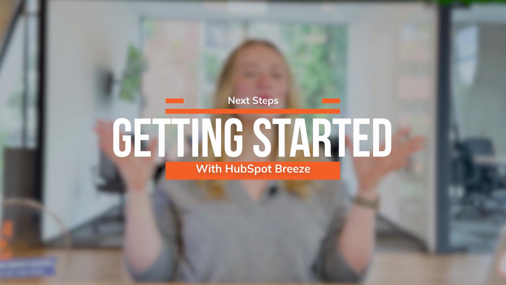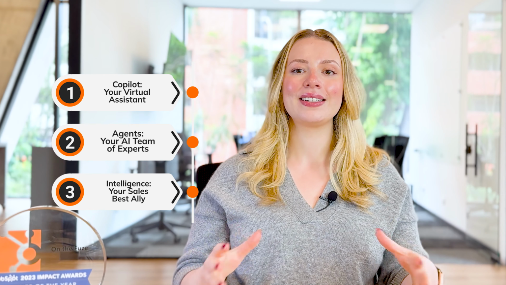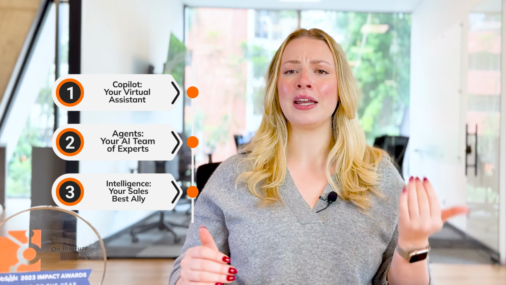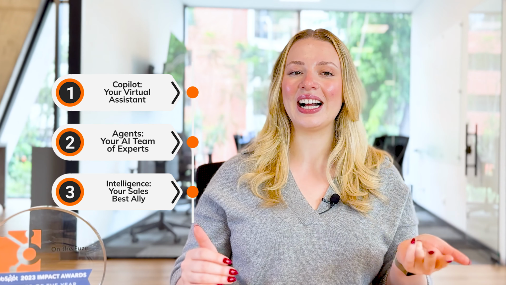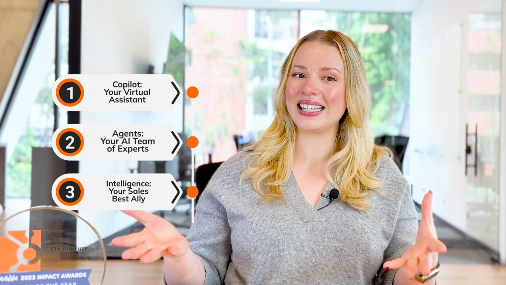Now, how do you get started with Breeze AI? Breeze AI is accessible as a dedicated section in your HubSpot's left-hand navigation bar. When you first enter the Breeze section, you have 3 main areas to explore. The Copilot, a virtual assistant that integrates across HubSpot to help automate tasks and assist users in real time. Then you have agents, which automate manual tasks like prospecting, follow-ups, and data updates to streamline your workflows. And then you have intelligence. This helps identify potential leads, analyze buyer intent, and enrich contact and company data.